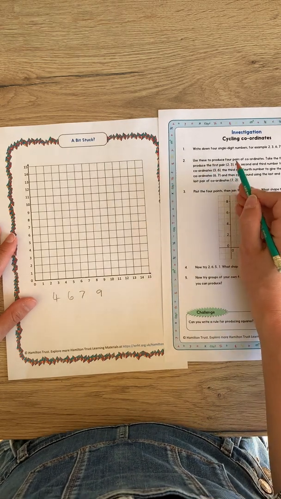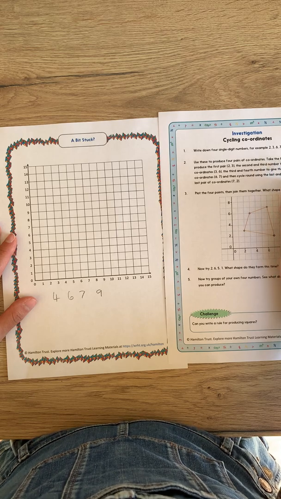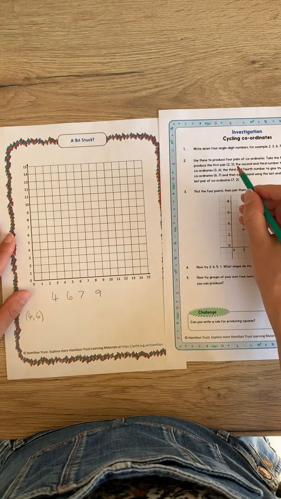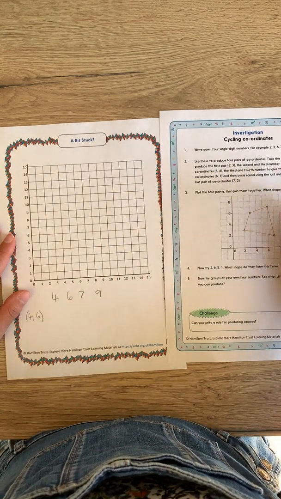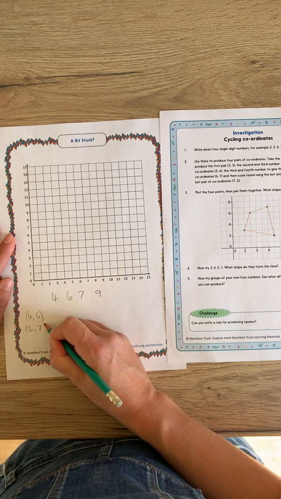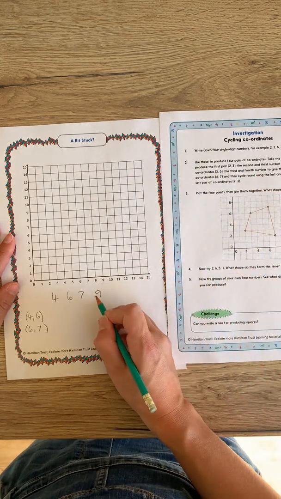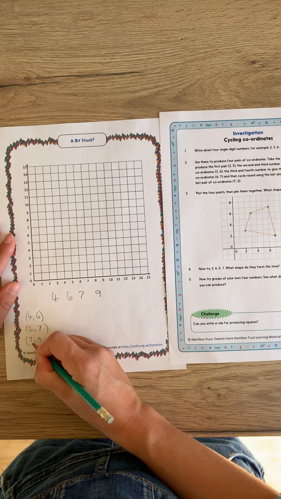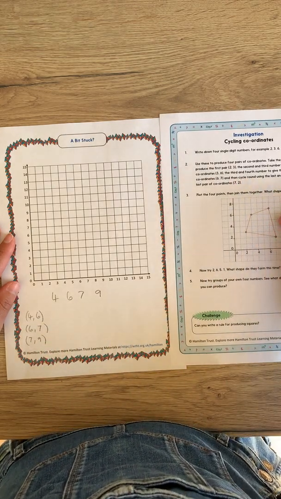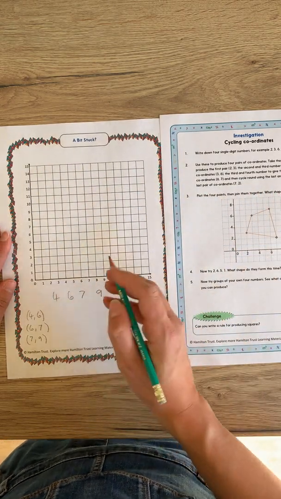Use these to produce 4 pairs of coordinates. First, take the first 2 numbers to produce the first pair. So my first coordinate is 4, 6. The second and third number to give the second pair. So I will have 6, 7. And the third and fourth number to give the third pair, 7 and 9. And then cycle round using the last and the first numbers to give the last pair of coordinates. So cycle round, so I'm going to have 9 and 4.